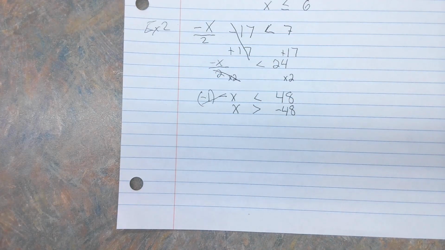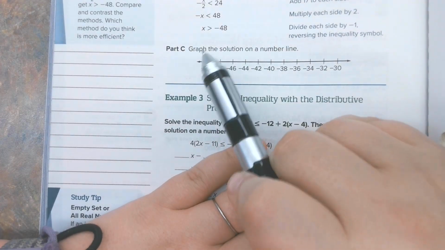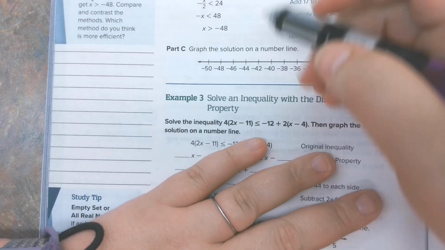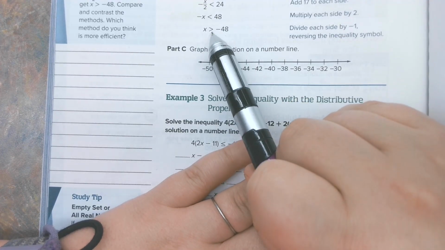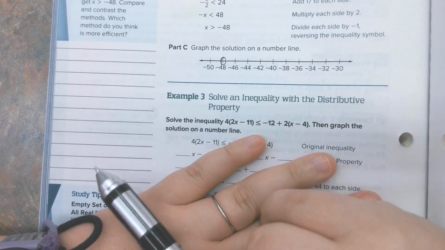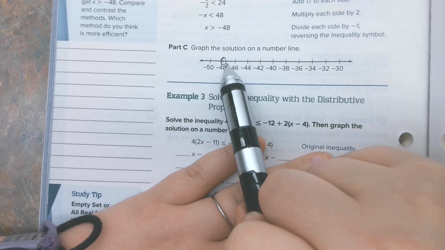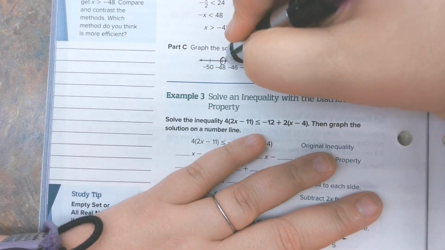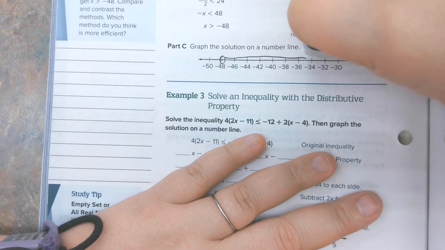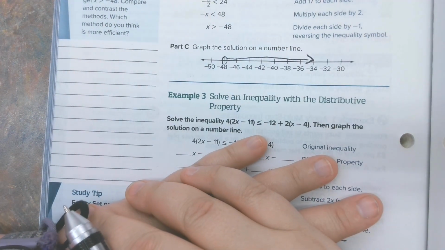The next thing they wanted me to do was graph this on a number line, so I'm going to go back to my book. I know I'm going to be at negative 48, so I'm going to go ahead and circle negative 48. I'm going to double check my symbol. It does not say or equal to, so my circle is going to stay open. X is greater than, and the number line gets greater going this direction, so I'm going to draw a line in the direction that is increasing. And there we have our answer.